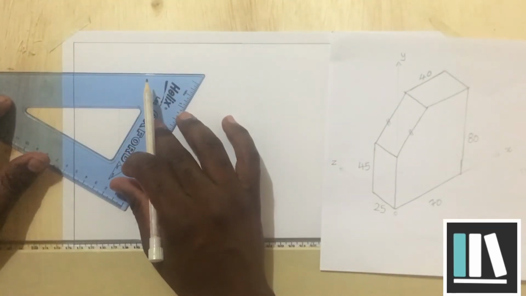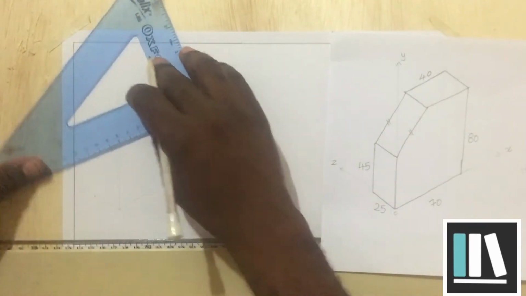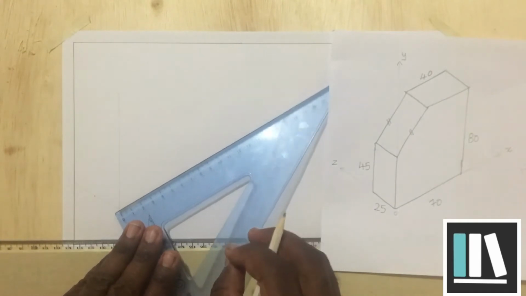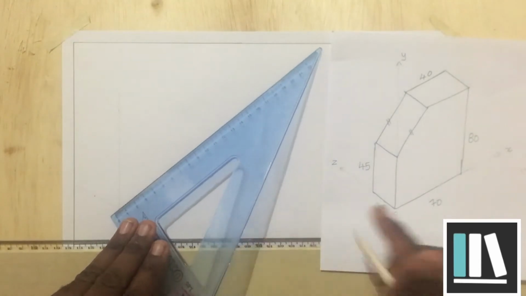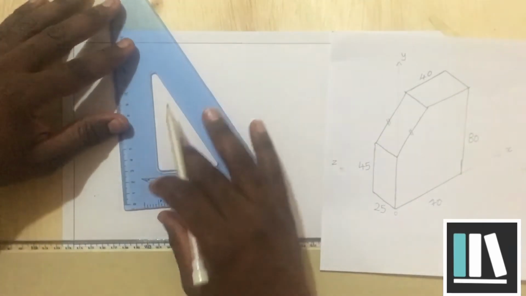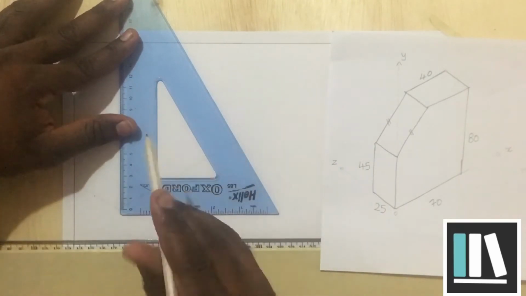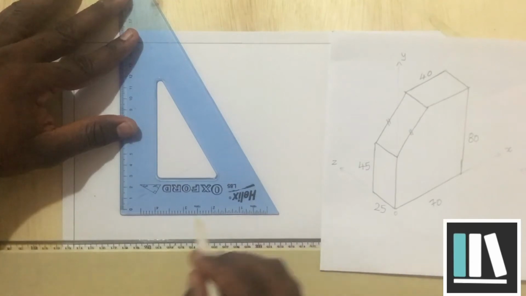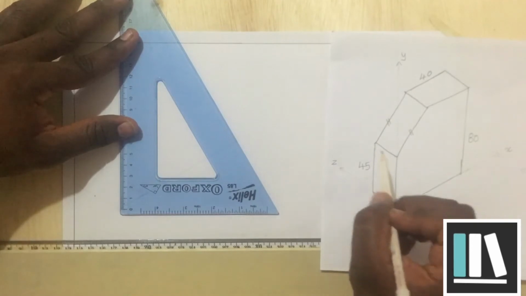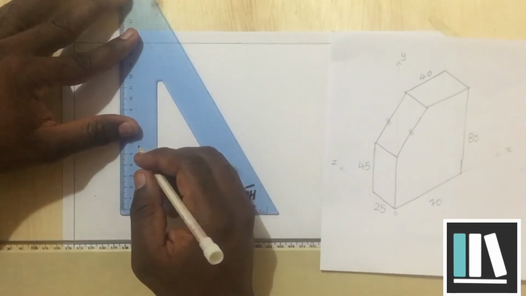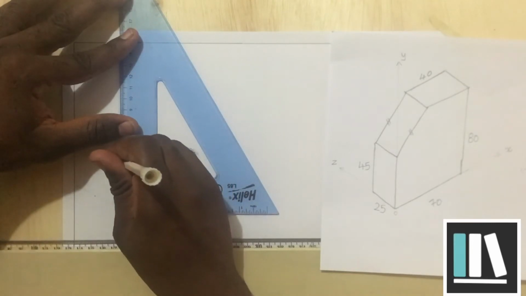For example, 25 on the z-axis, 70 on the x-axis, 45 on the y-axis. Remember the concept of transferal of measurements or calculating measurements. Once the lines are parallel and they are in a parallelogram shape, the lines are equal. So 45 here.